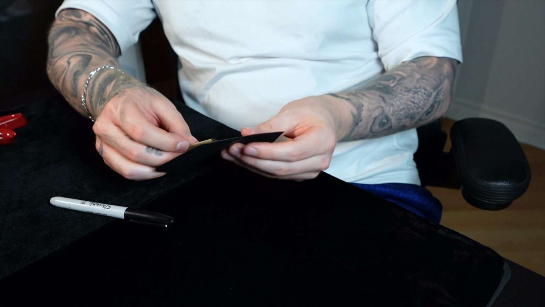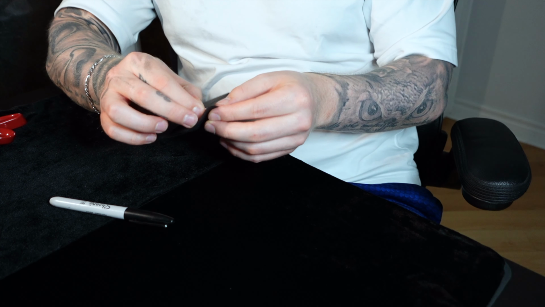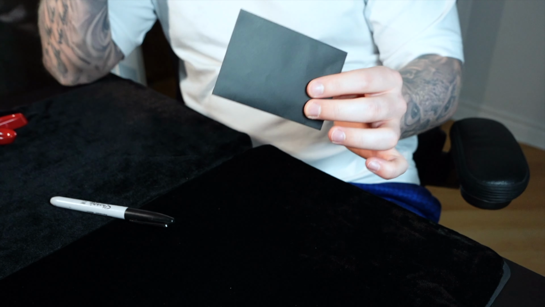So we're going to set this up where we actually take the king and we also set the king inside the envelope, and now we seal it up with our double stick tape, and now we have a sealed envelope but set up with both of our predictions.